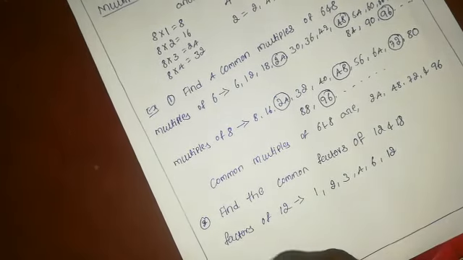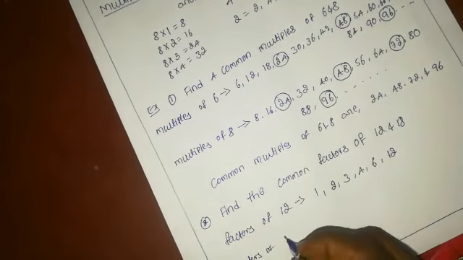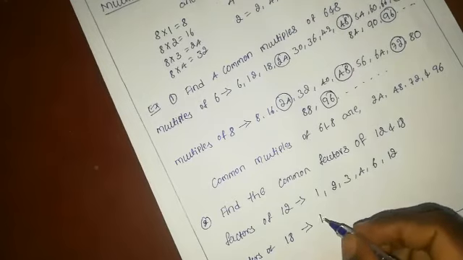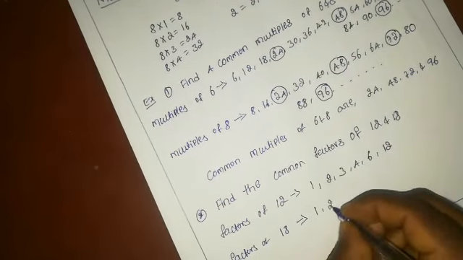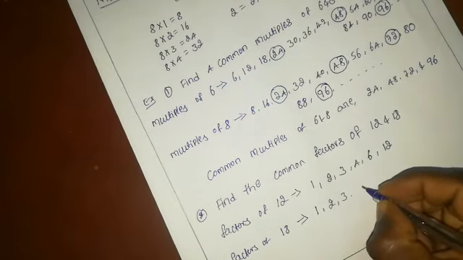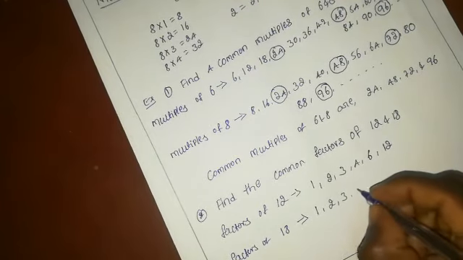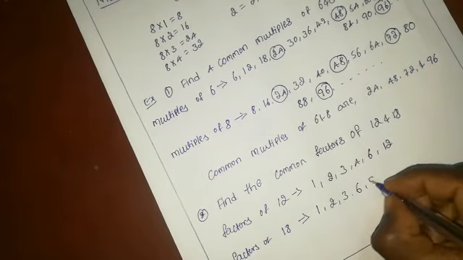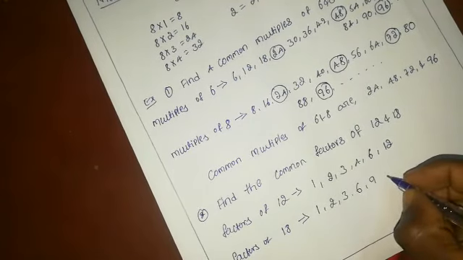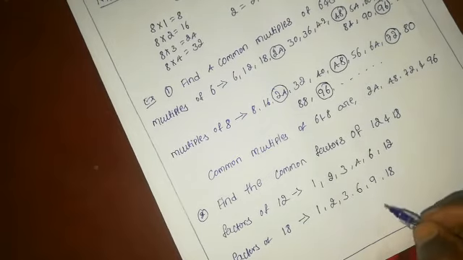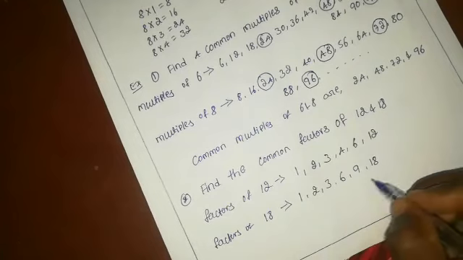Now we have to find out the factors of 18. We know that 1 is a factor of every number. 1, and 2 divides 18 9 times, and 3 divides 6 times, and 4 does not divide 18, and 6 divides 18 3 times, and then 9 divides 2 times. After this, 18 is a factor of itself. These are all the factors of 18.